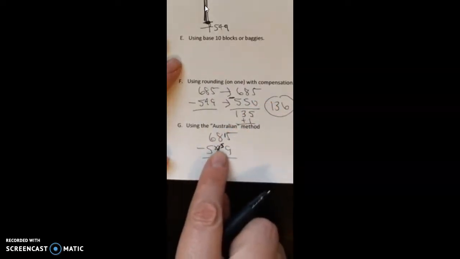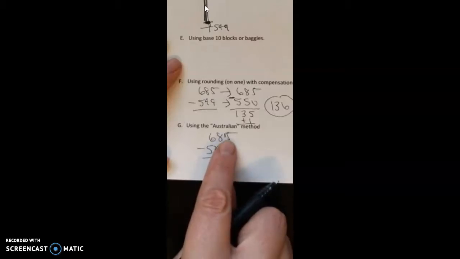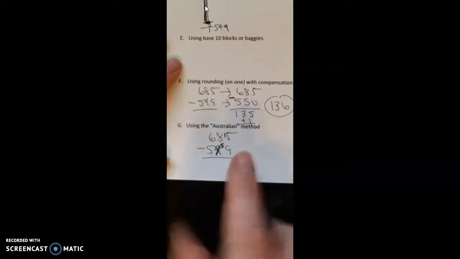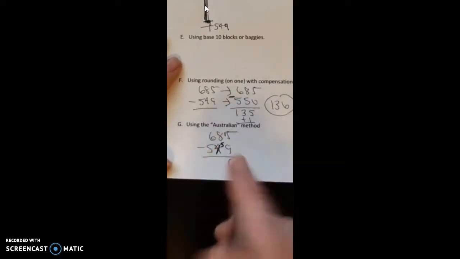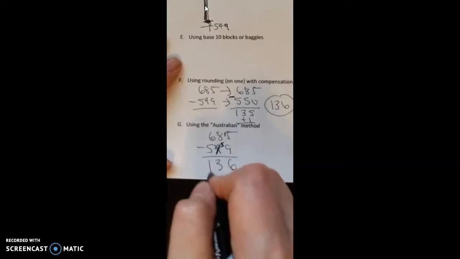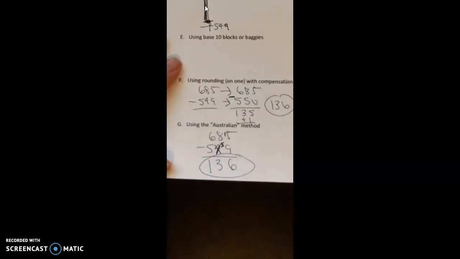So now you owe 5 in the tens column in the bottom, but you get 10 $1 bills when you borrow. So that becomes a 15. 15 minus 9 is 6. All right, now I want to take 8 minus 5. That's great. I can do it. 3, I can take 6 minus 5, which is 1, and I get 136.